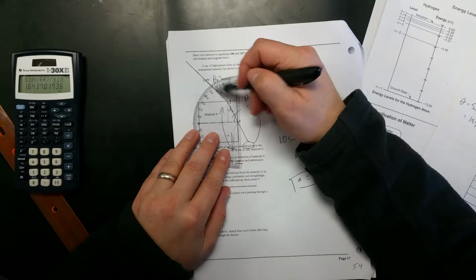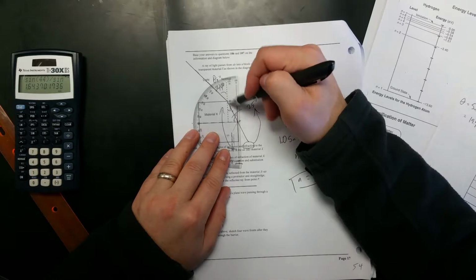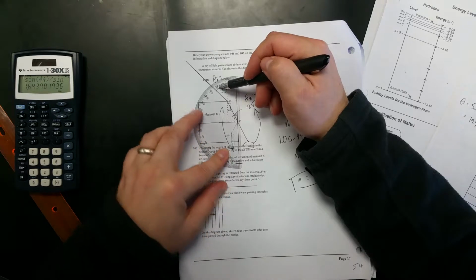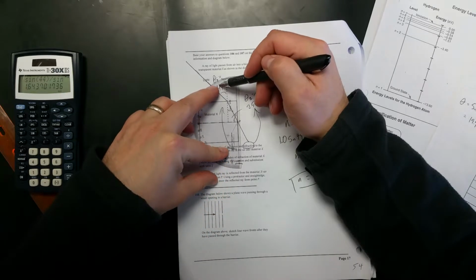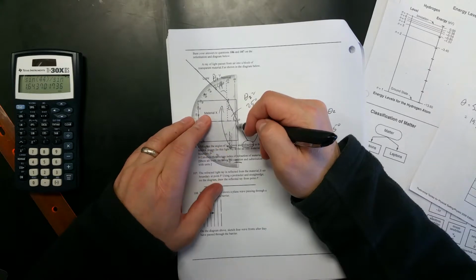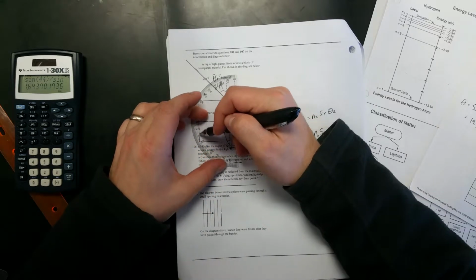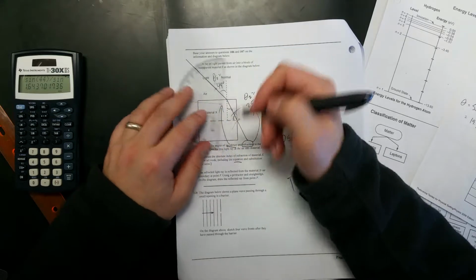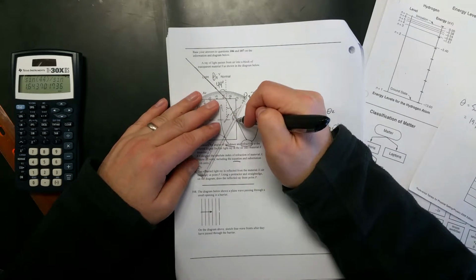Oh, I'm looking at this ray. I'm like, what am I doing wrong? I need to look at this ray and it's not extended. But that should be 65 degrees. 10, 20, 30, 40, 50, 65. Good. So the reflected ray should also have an angle of 65 degrees, which is 10, 20, 30, 40, 50, 65. So it should go from there to there.